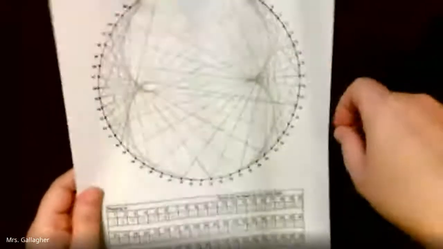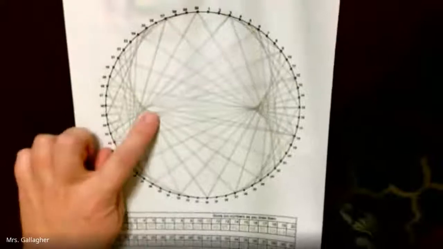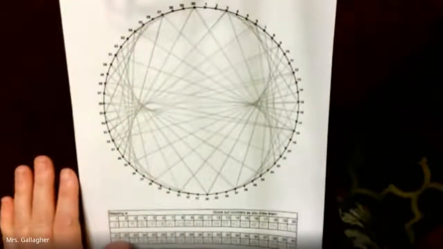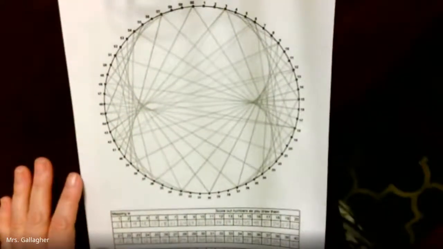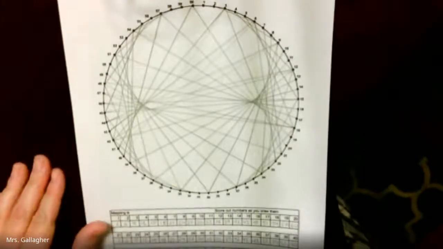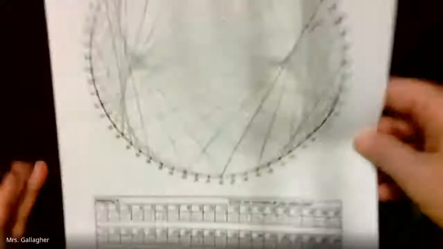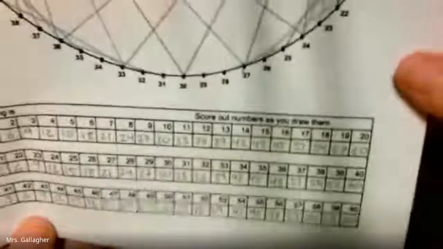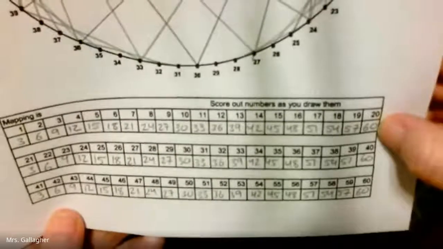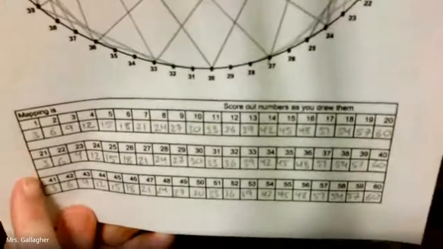So this one is timesing by 3, and you can kind of tell that I didn't do the best job in the world because there's this huge hole right here, and that hole's not supposed to be there. But this is a modular of 3. Basically, I took every number and I timesed it by 3. And the really cool pattern that happens on this one is when I reached 20, I got to 60. And so then when I got to 21, I started over.